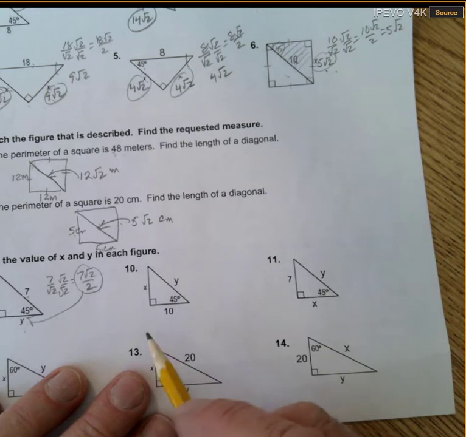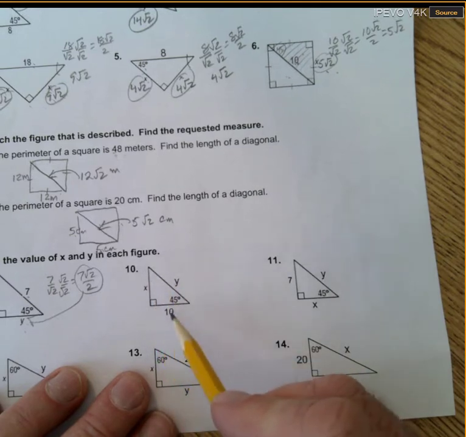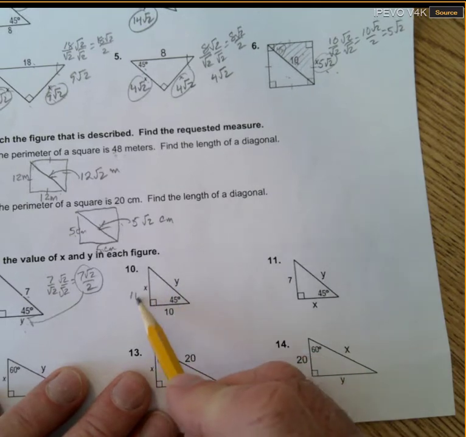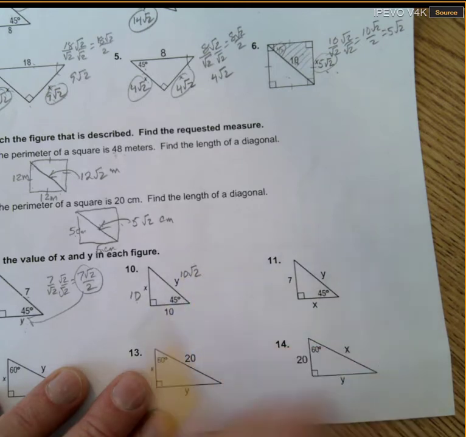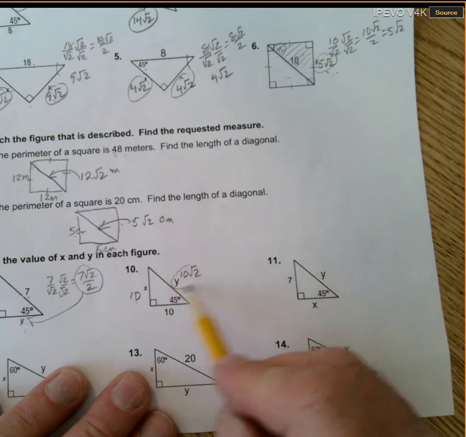For 10, it's an isosceles triangle, they're giving us a side. The other side is congruent. And the short side times radical 2, 10 radical 2, gives us the y.